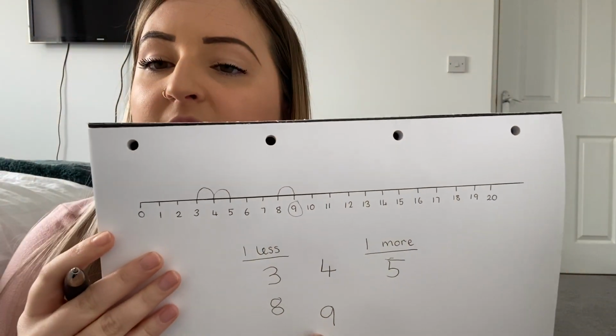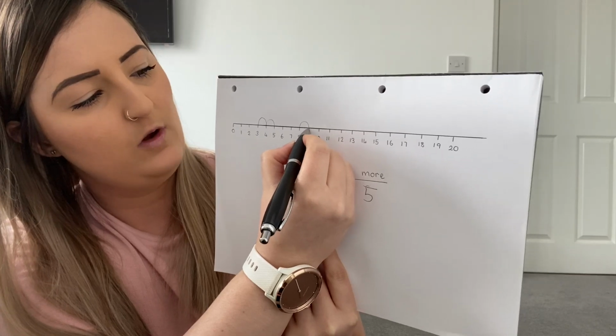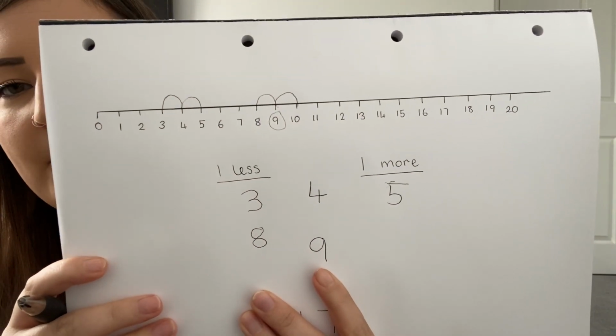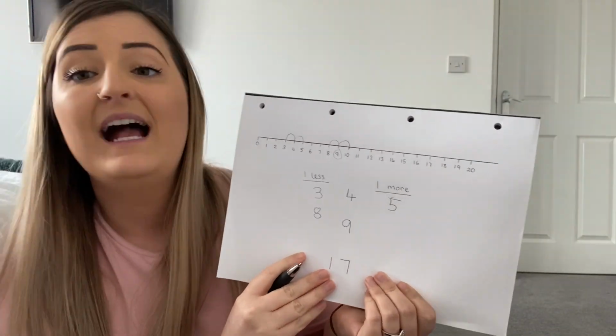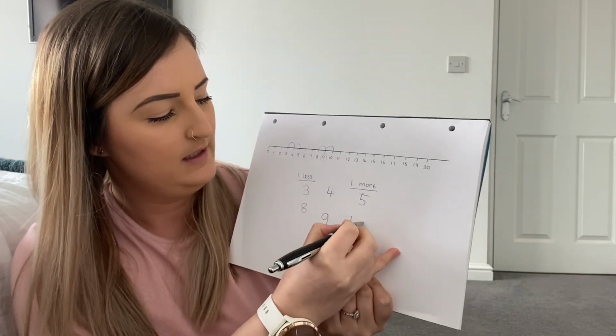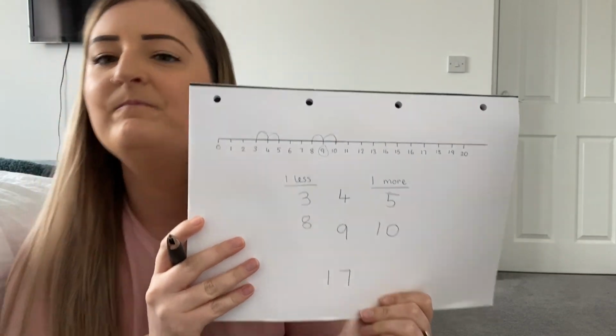Now this time I need to do 1 more than 9. So I start on number 9 and I do 1 step forwards. Which number have I ended up on? Number 10. Now 10 is a 2-digit number and it does matter which way round those digits go. So the 1 comes first and the 0 comes second, and together they make the number 10.